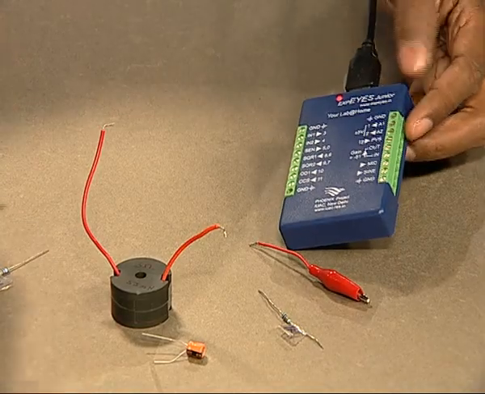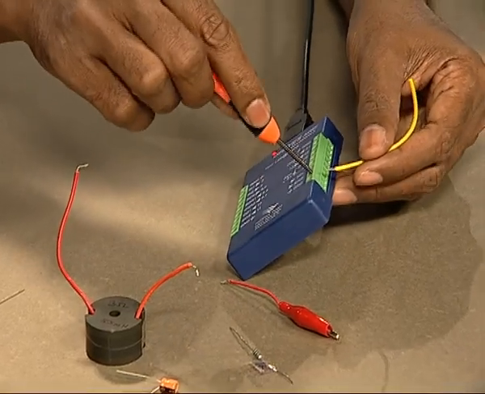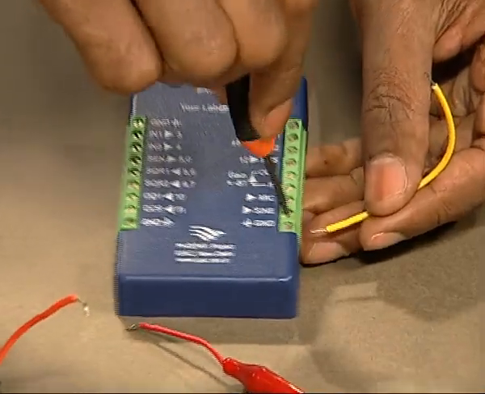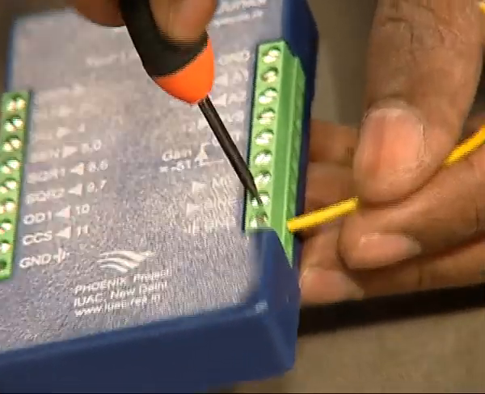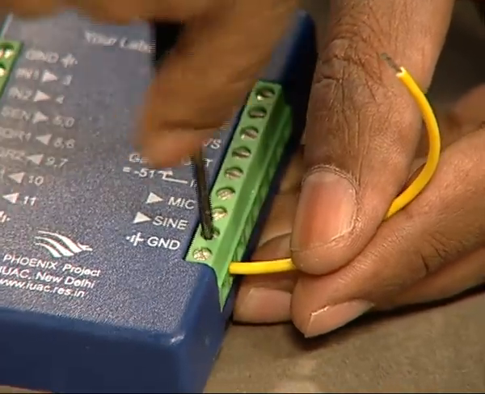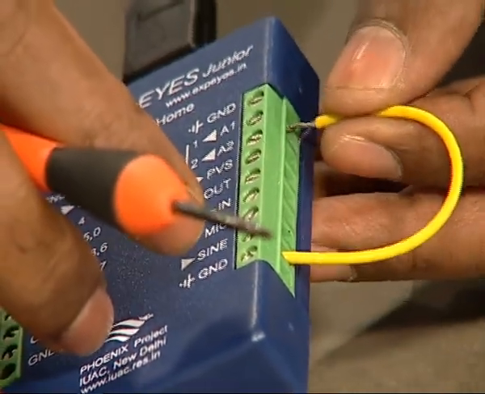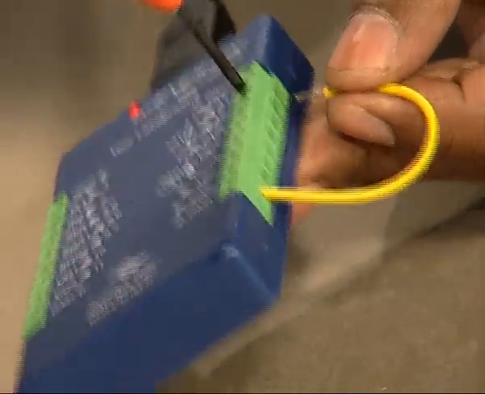So, first of all, let us make a connection from the sine terminal to A1, that is one of our voltage measurement points.